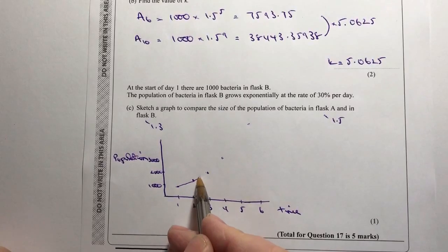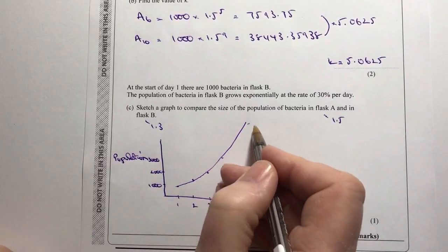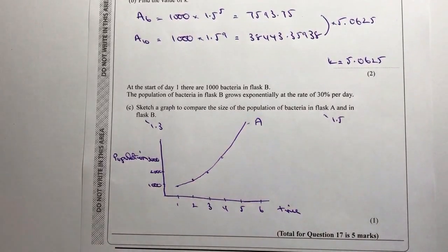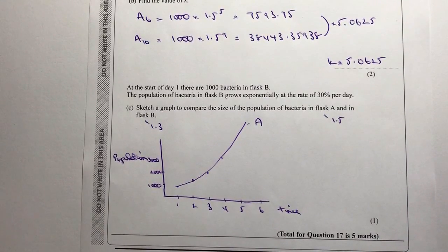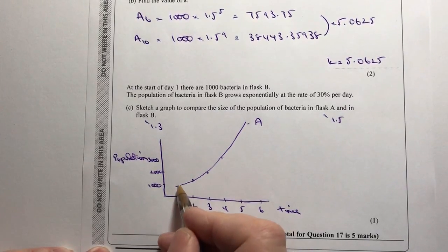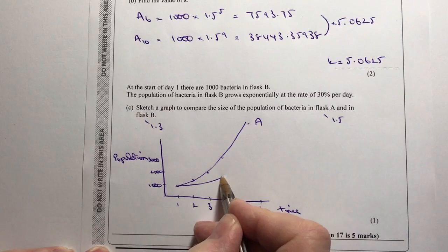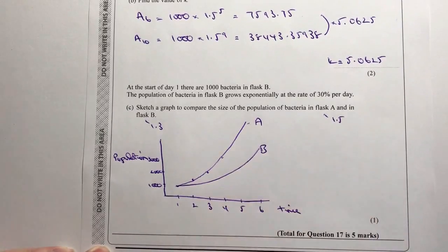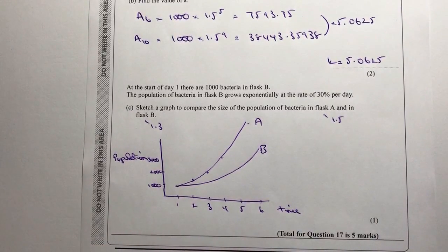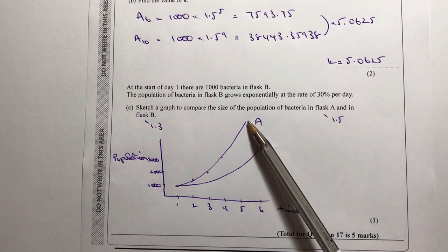Okay, so we can draw that for Flask A. For Flask B, it's going to grow at a slower rate because it is only a 30% growth, so it's going to look something like that. And you could plot that through. It's only 1 mark with this type of question, so don't spend too much time doing it. What they need you to demonstrate is you understand that Flask A is going to be a higher rate of growth than Flask B.